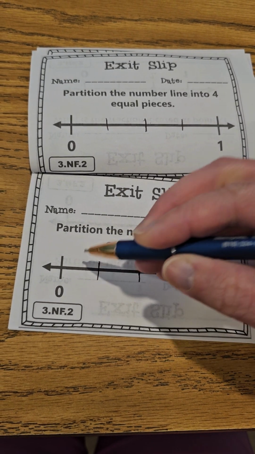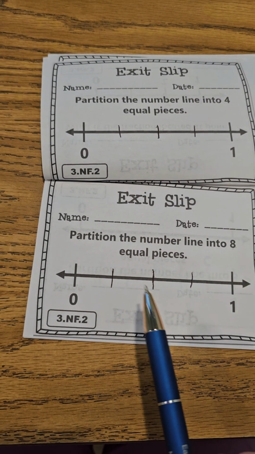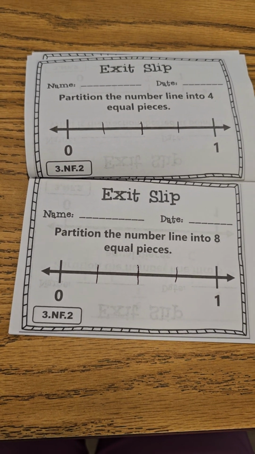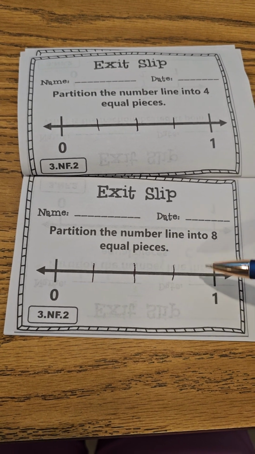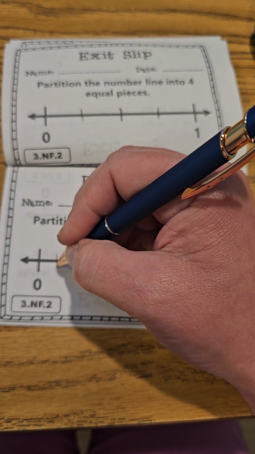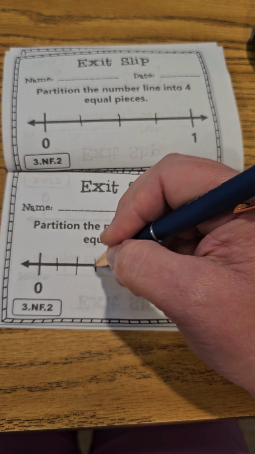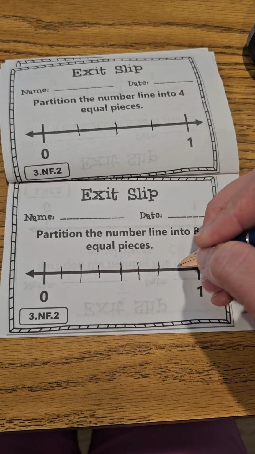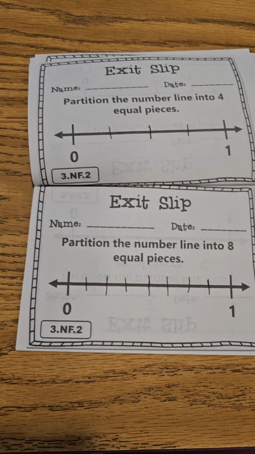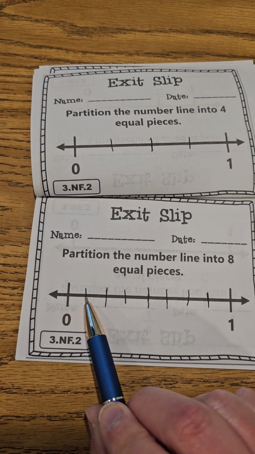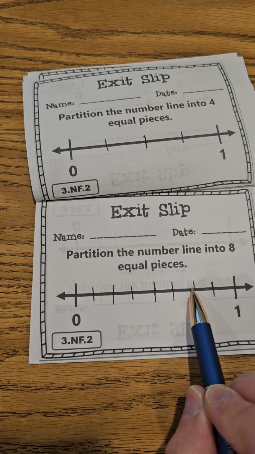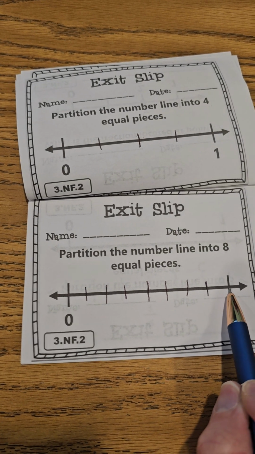So now we have 2 pieces on this side and that side to equal 4. Now what could we do with these 4 pieces to get 8? Oh, we just split them into 2 more. Each one gets split in half. Now we can count them. 1, 2, 3, 4, 5, 6, 7, 8.